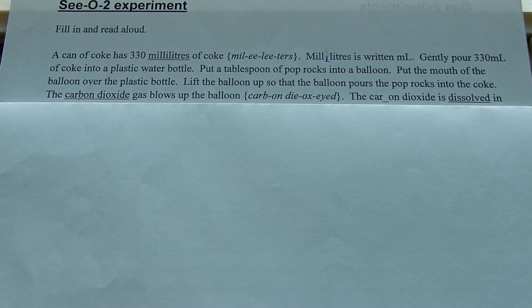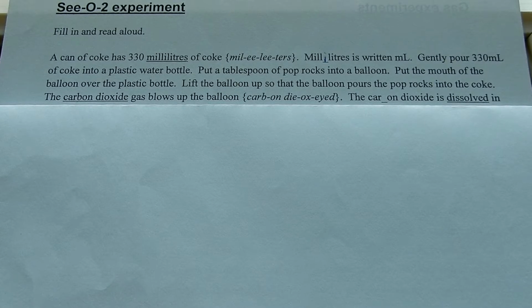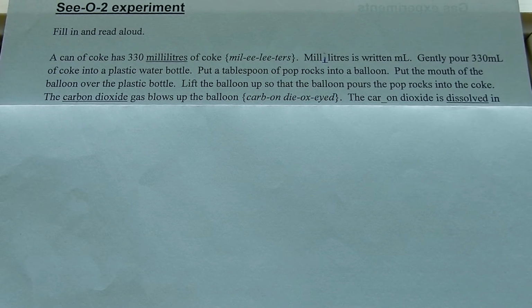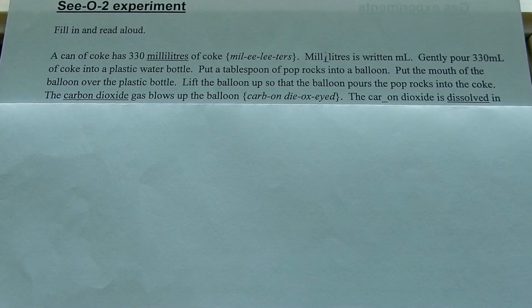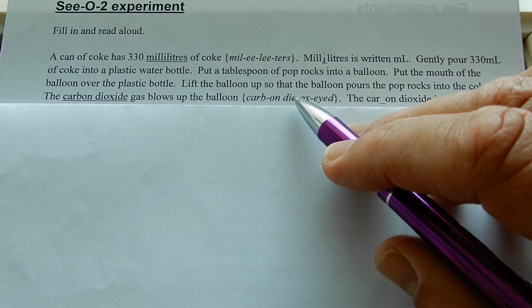Lift the balloon up so that the balloon pours the Pop Rocks into the Coke. So the balloon is on, dangling over, load of Pop Rocks in there. When you lift the balloon up, Pop Rocks go into the Coke. The gas produced blows up the balloon. The carbon dioxide gas blows up the balloon. Carbon dioxide.